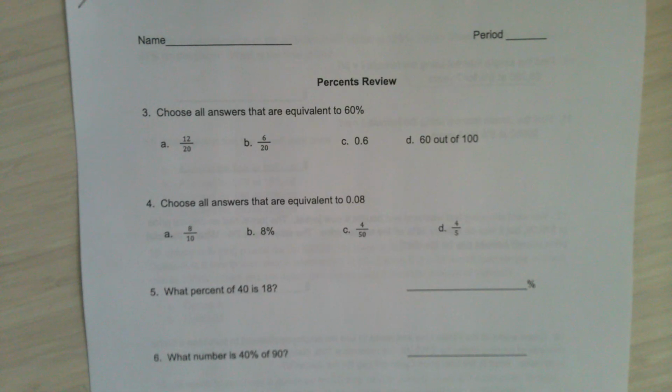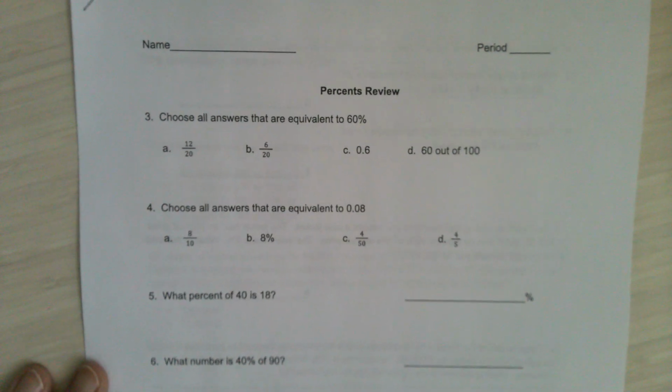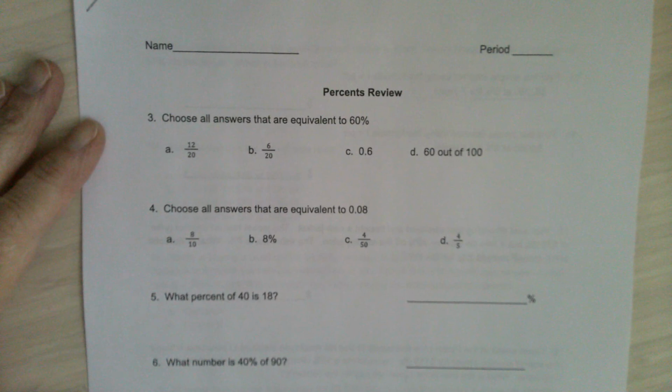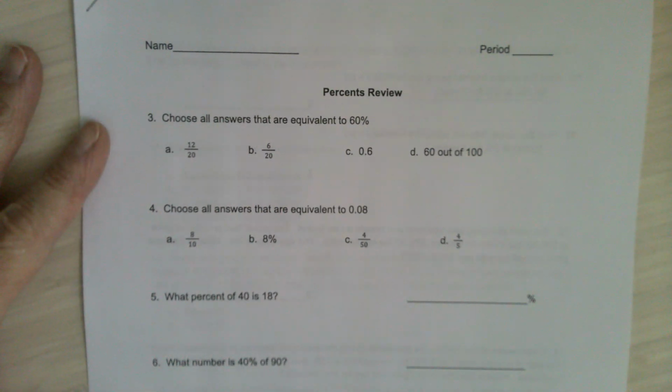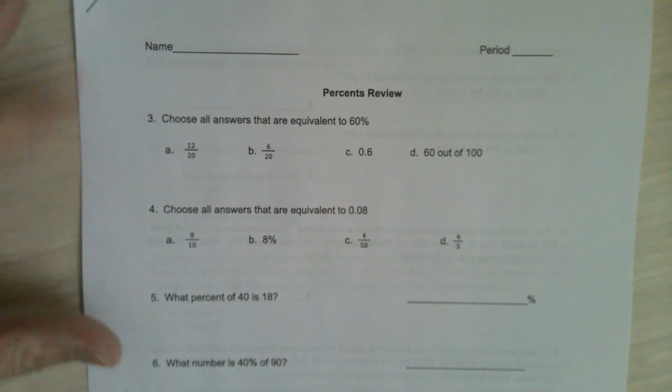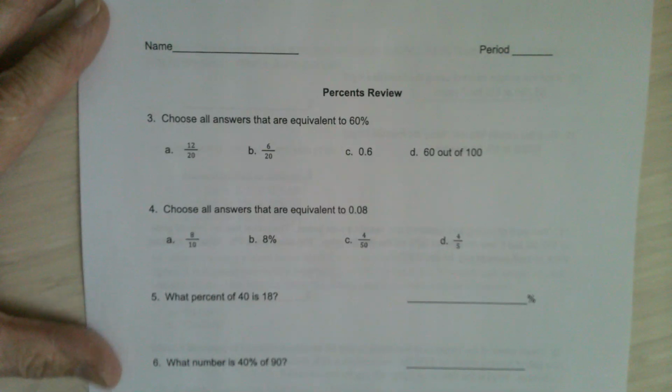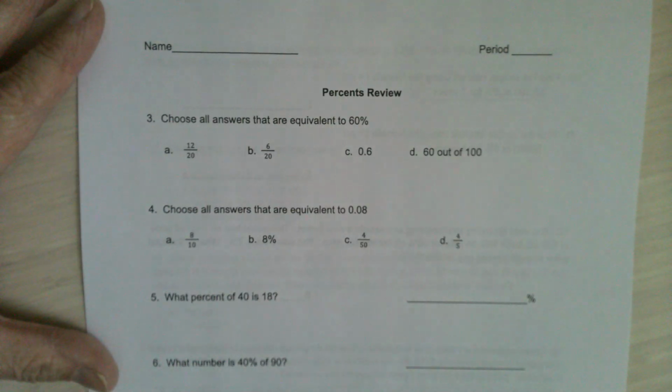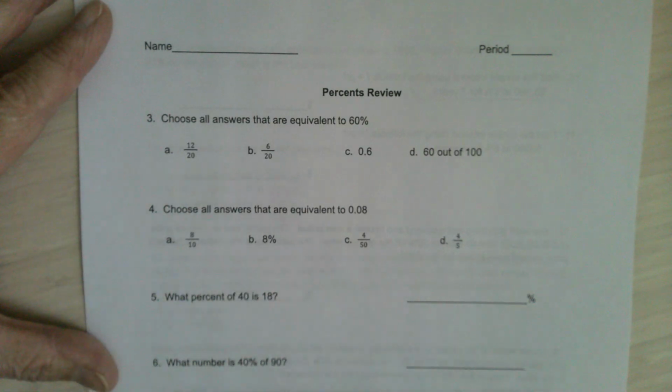We have a test tomorrow, and this is a nice review to help you prepare for the test, which we take tomorrow. It doesn't start with number 1. It starts with question number 3 on this review worksheet. So let's go to the first question, which is number 3. Choose all answers that are equivalent to 60%.